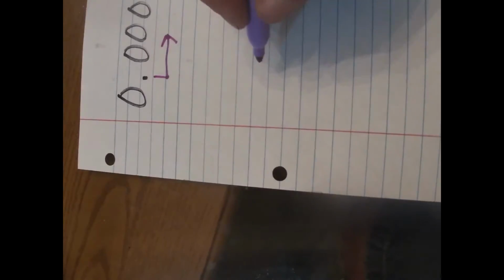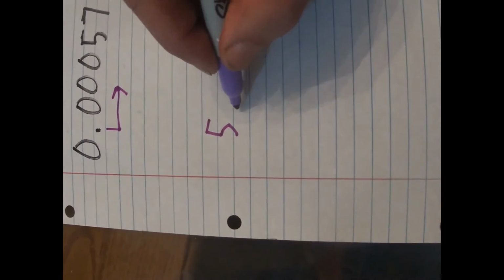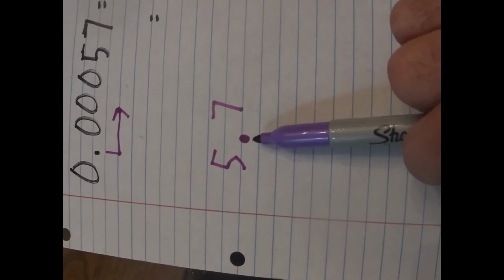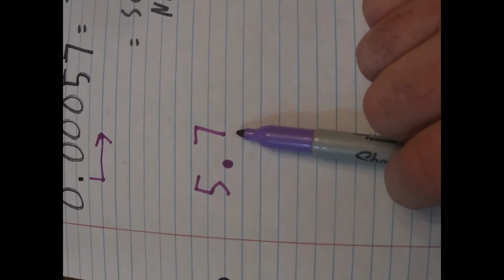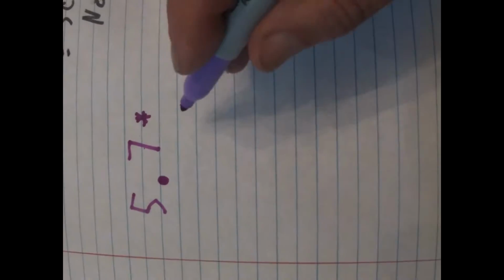Now here, the decimal needs to go this way, doesn't it? So the number has got to be 5.7, because in scientific notation, the decimal always belongs after the first significant figure. The next thing that scientific notation always has is a times. It always has a times 10 to the power. That's just what scientific notation does.